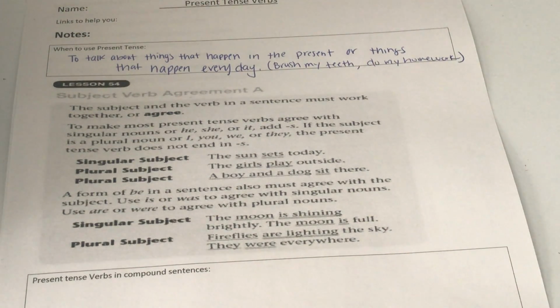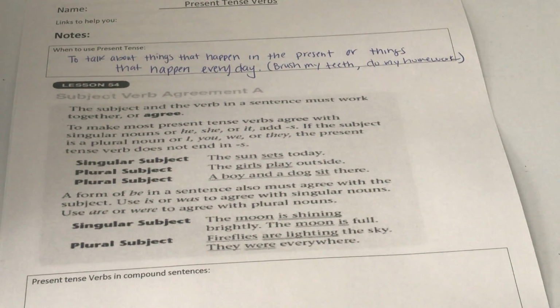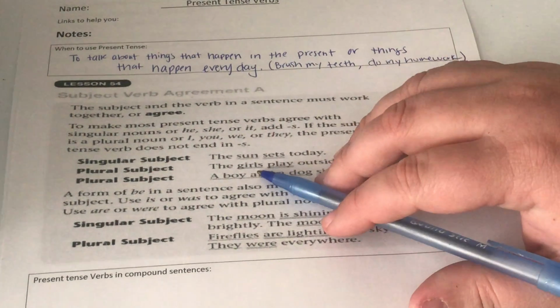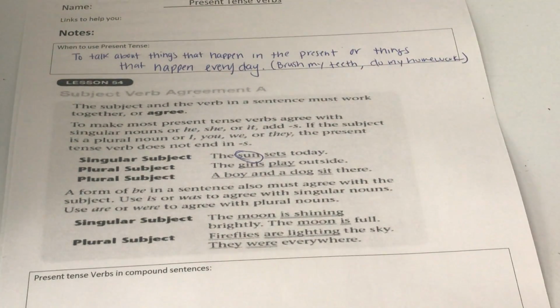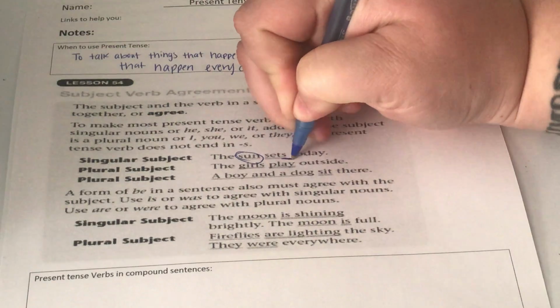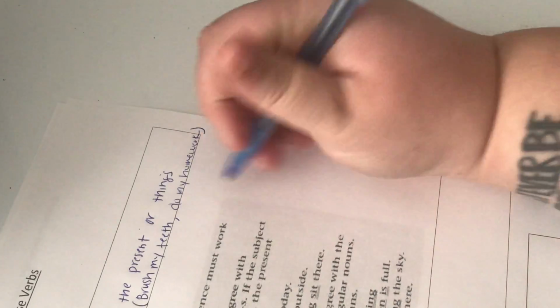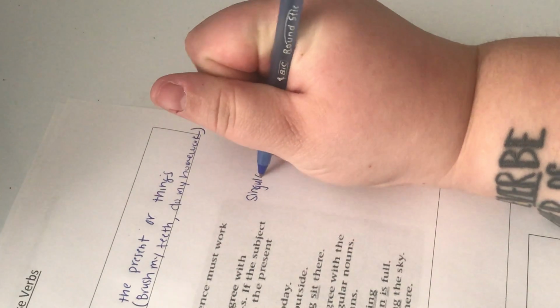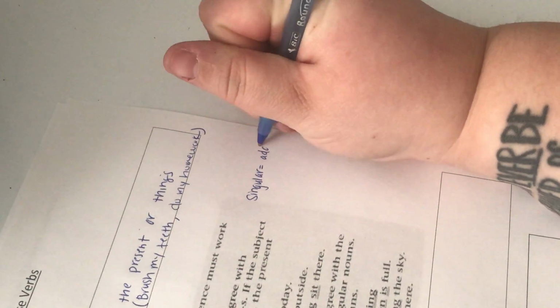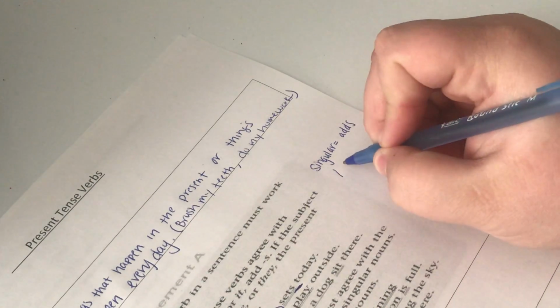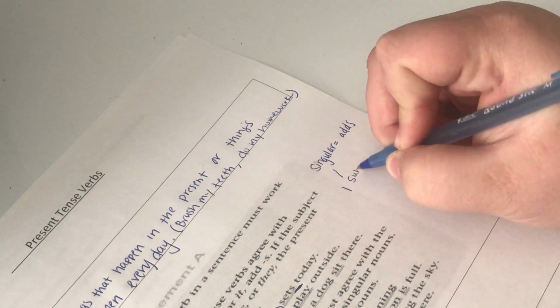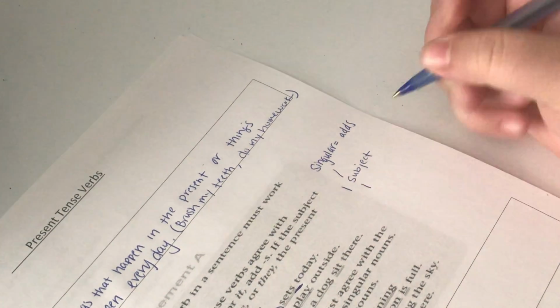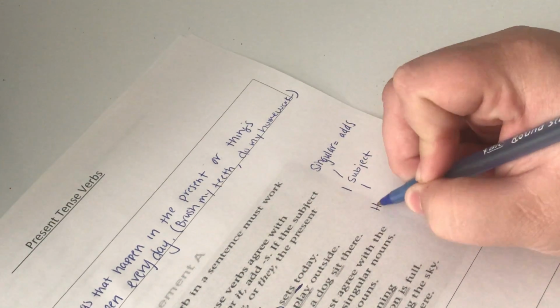Now, when I'm using present tense, remember, if my subject is singular, like sun, I add an S to the verb. So I'm going to write this at the side. Singular, add S. Now, what are singular subjects? It means I only have one subject. It could be a pronoun. It could be he, she, or it.